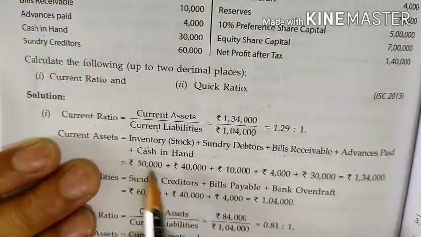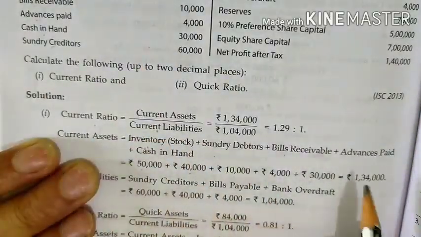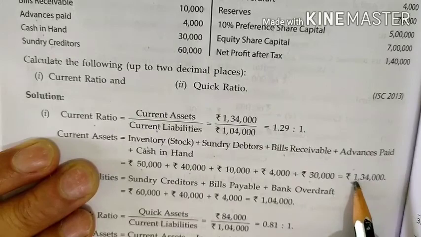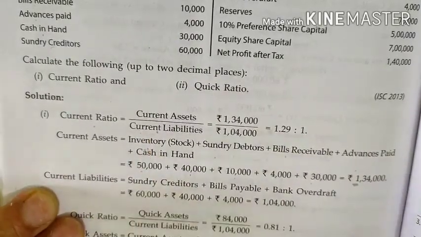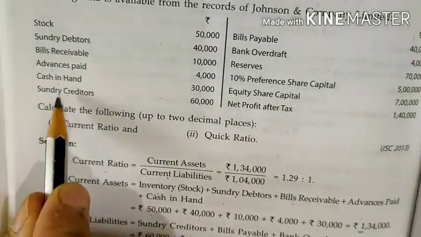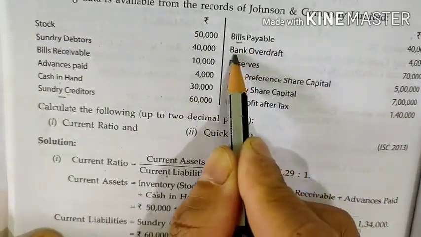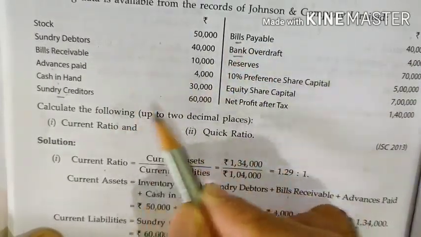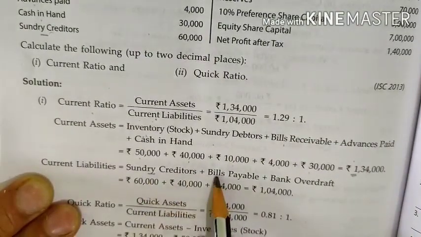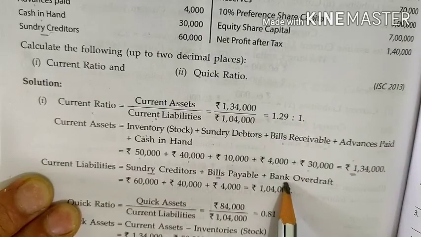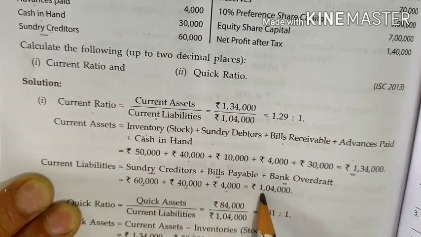Now we put the values here as given in the question. So we get the total current assets 1,34,000. Now we need to find out the current liabilities. What are the current liabilities? Here sundry creditors, bills payable, bank overdraft. These are the current liabilities. So here we take sundry creditors, bills payable, bank overdraft. These are the values here. So you have total value 1,04,000.